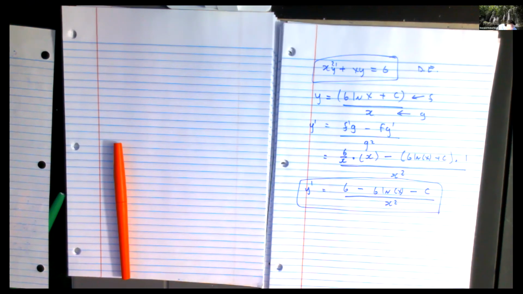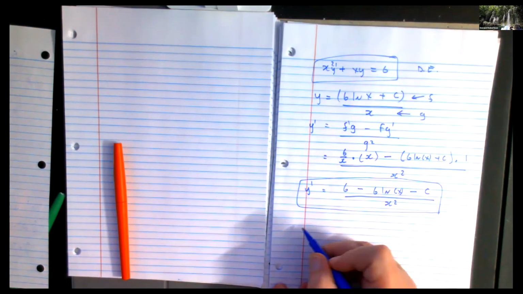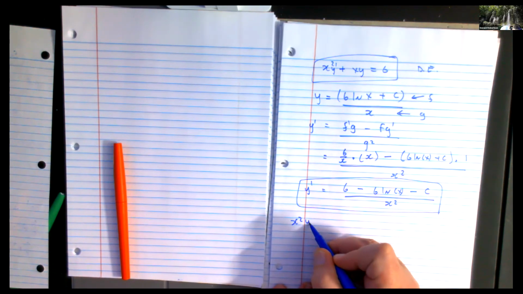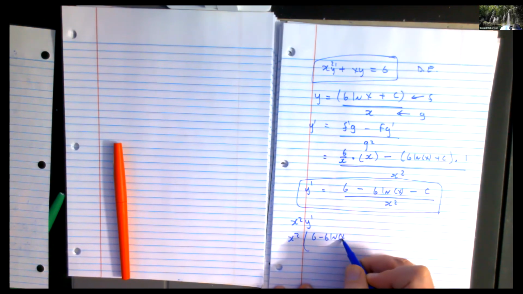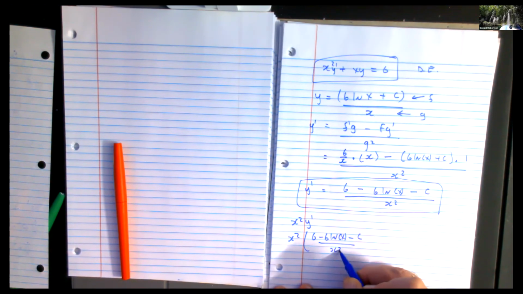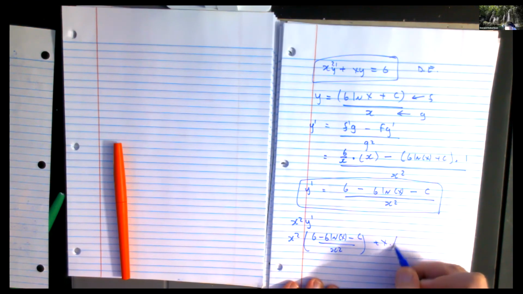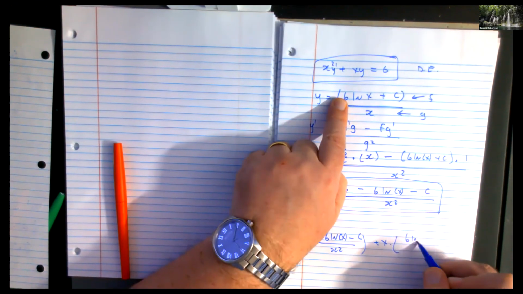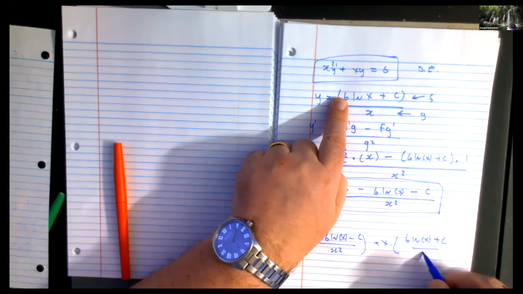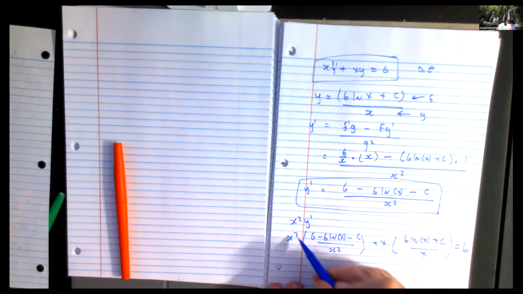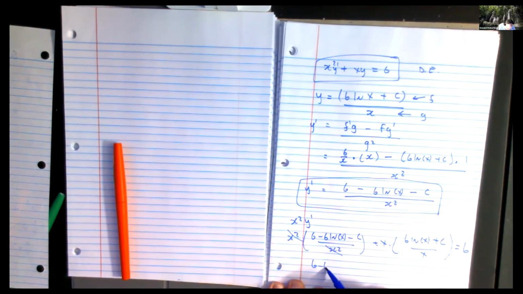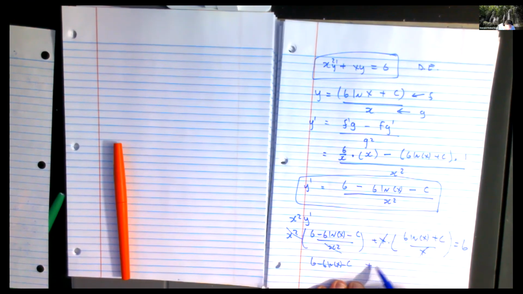Okay, so that is y dashed. Now I'm going to do x squared y dashed. So x squared y dashed becomes x squared times all of this, plus x times y. y is all of this. And we are going to check that it equals 6. Well, that cancels out and you're left with this. And this cancels out and you're left with this.